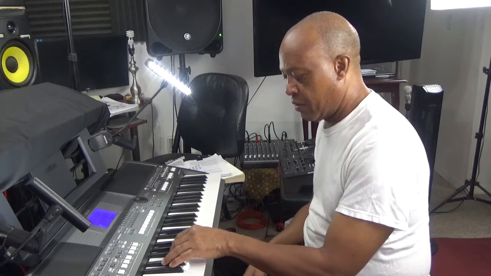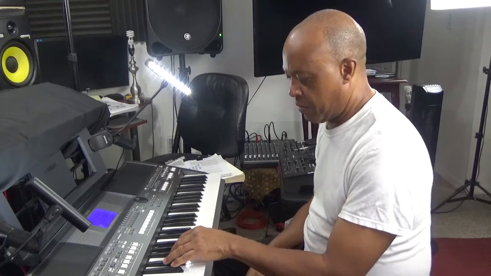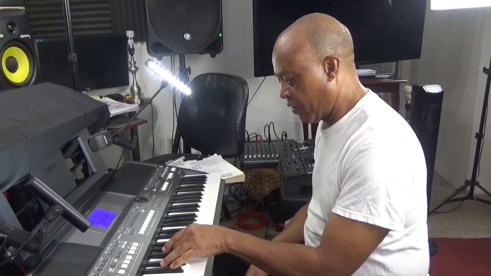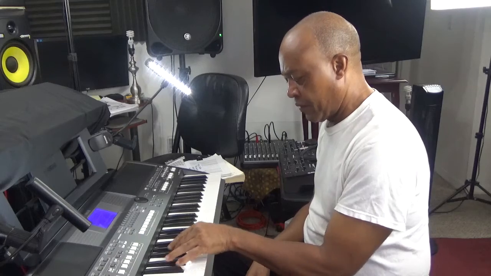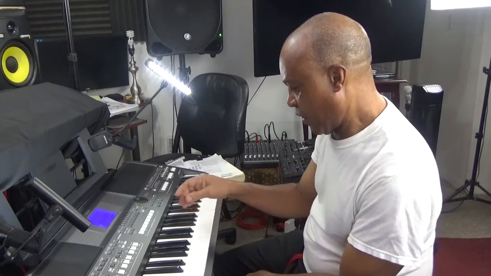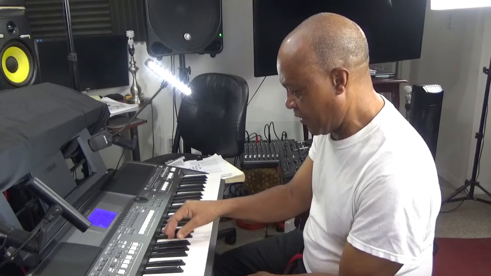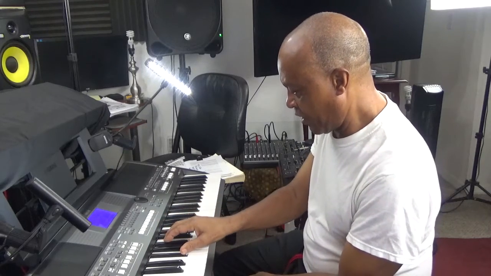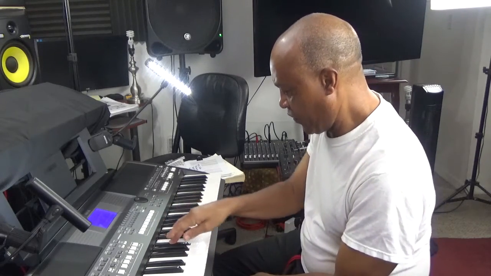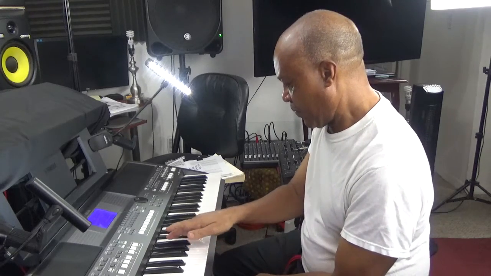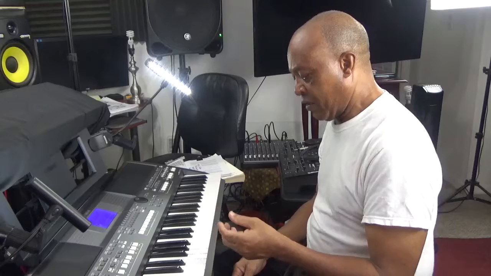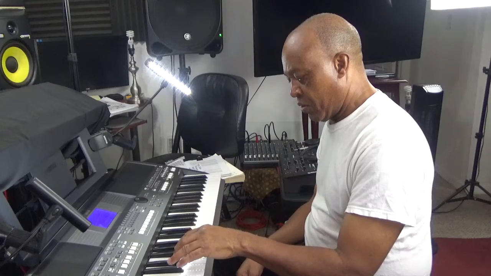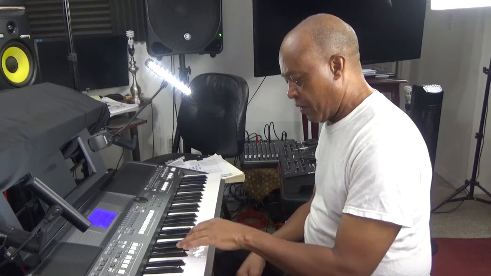So if I play D flat, F, A flat. Now if I play G flat, I'm going to play G flat, B flat, and D flat. So what I can see now is that D flat is also in G flat.